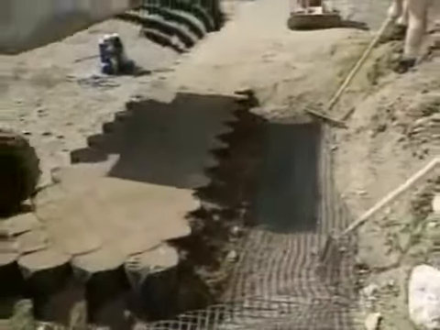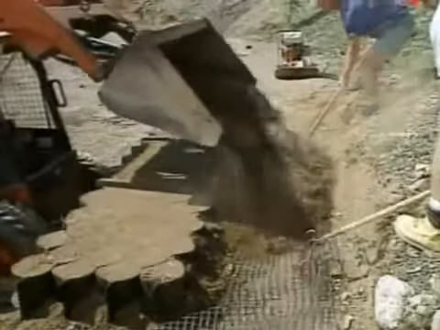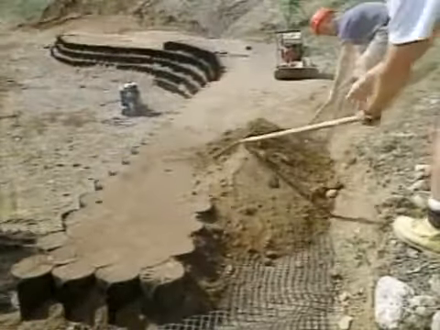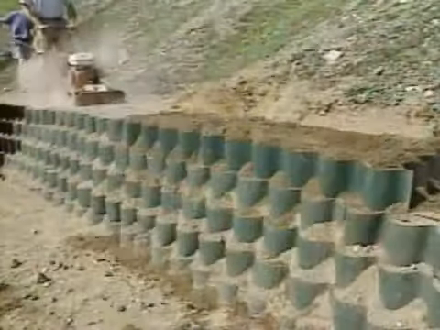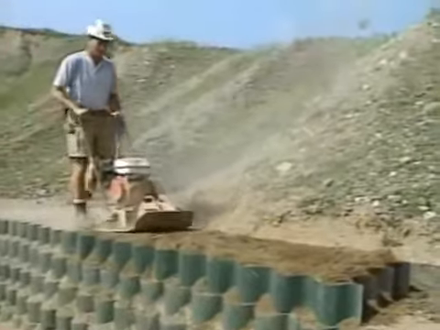Place and infill the next GeoWeb layer. Tension the reinforcement by pulling it back from the infilled wall sections. Finally, place backfill over the reinforcement and compact it. Infill and compact subsequent layers following the same procedure until the specified wall height is achieved.